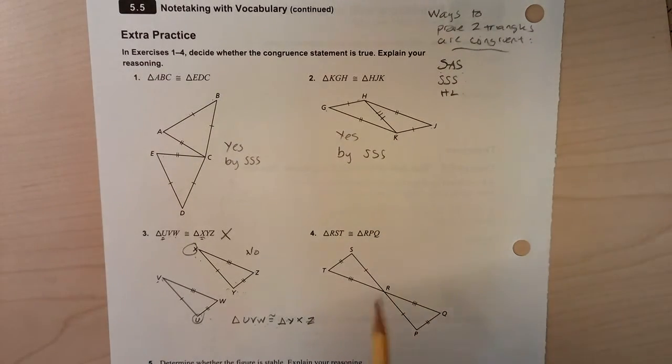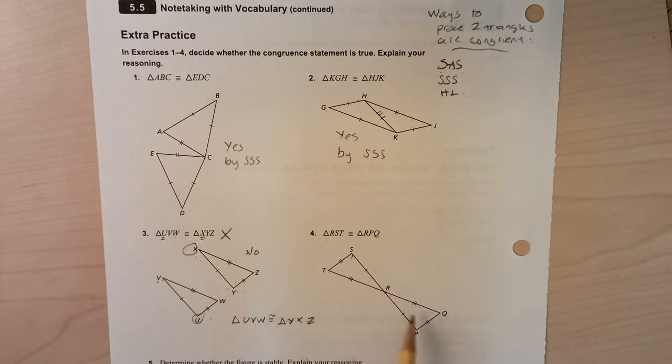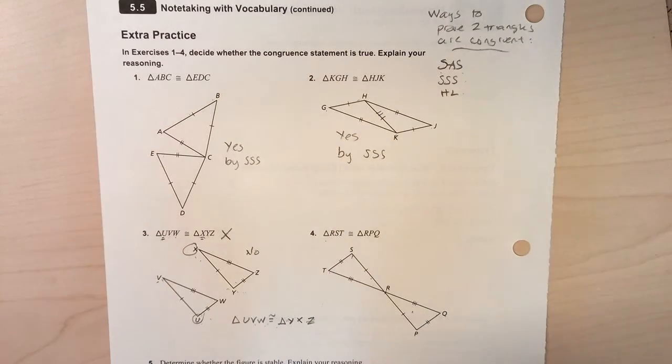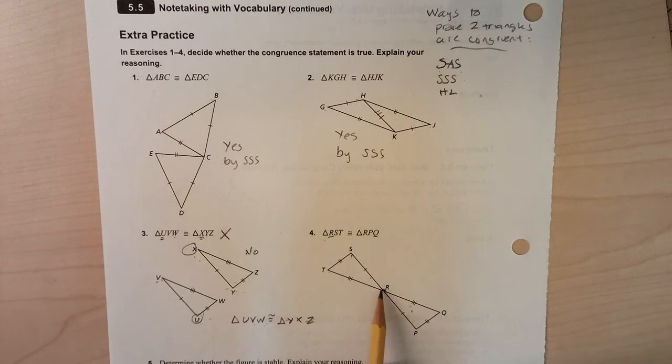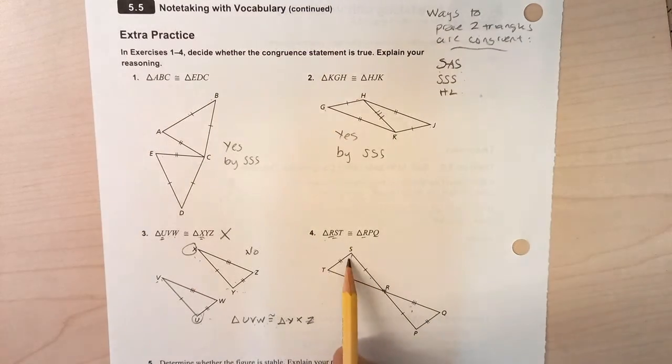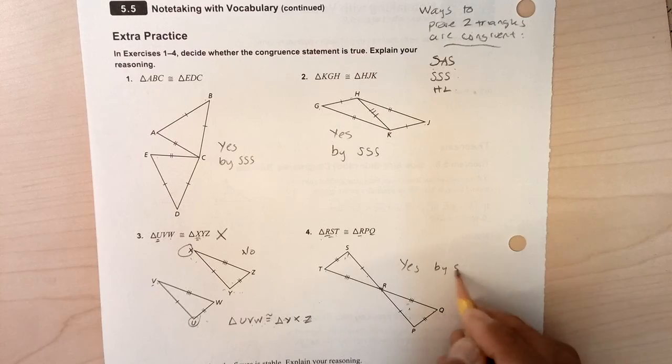And lastly, on number 4, triangle RST is congruent to triangle RPQ. Similar to the last example, all three sides of this triangle are congruent to all three sides of this triangle. You just need to make sure everything matches up or is corresponding. R, this vertex, corresponds with R in each of the triangles. So on this left side or the top triangle, R corresponds with R in the bottom or the right side triangle. Okay. S corresponds with P, so RS does correspond with RP, and then T corresponds with Q. So yes, specifically by the side-side-side congruence there.